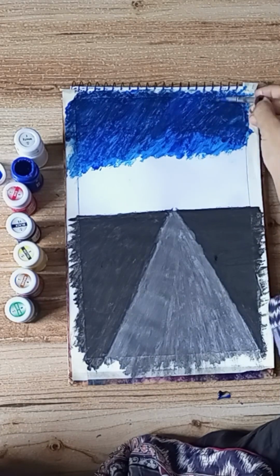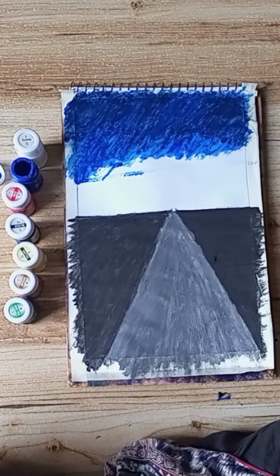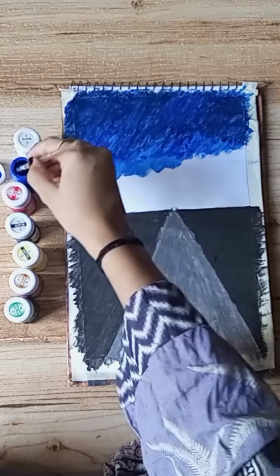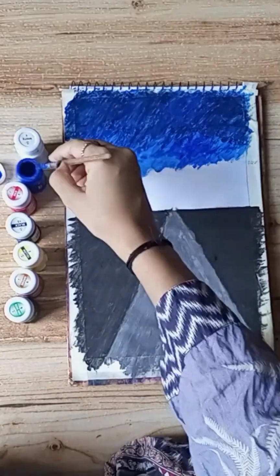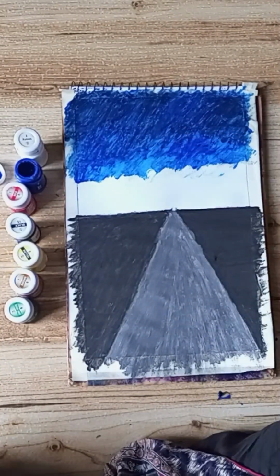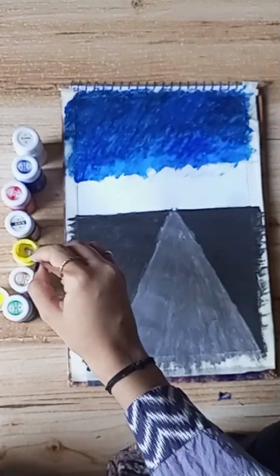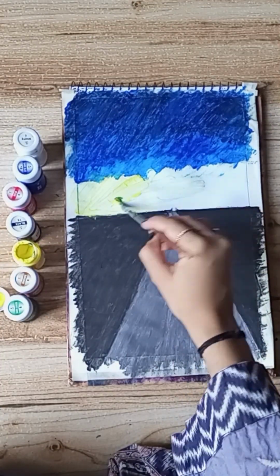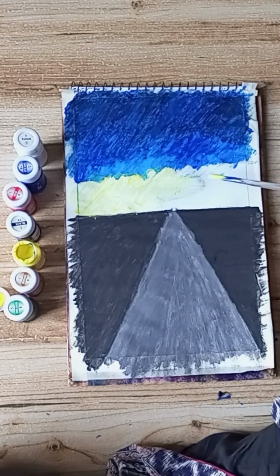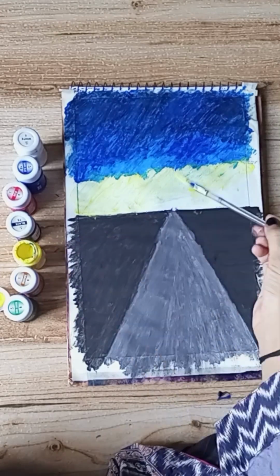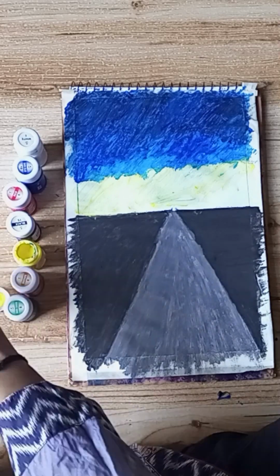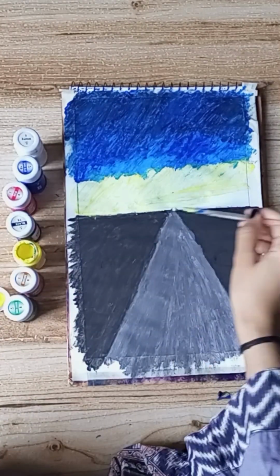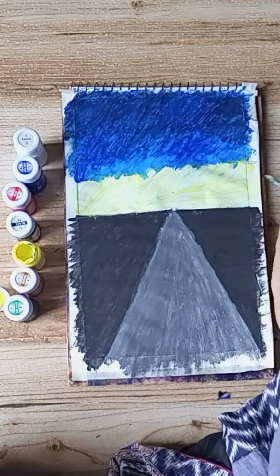Gradually blend the dark blue into the surrounding color, creating a subtle transition from the light to the dark. Blending is all about creating smooth, subtle transitions between colors. Now use light yellow color to create a soft creamy color. Start from the horizontal line, gently sweep the brush across the paper in a horizontal motion, gradually fading the color toward the top of the sky.